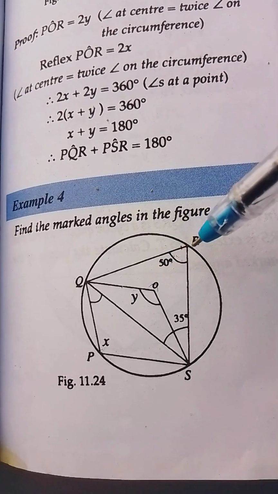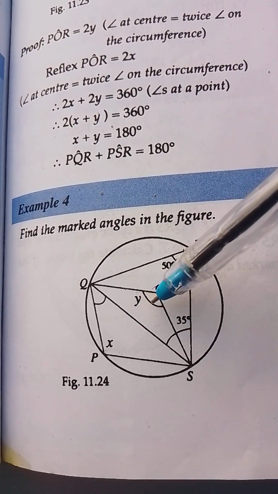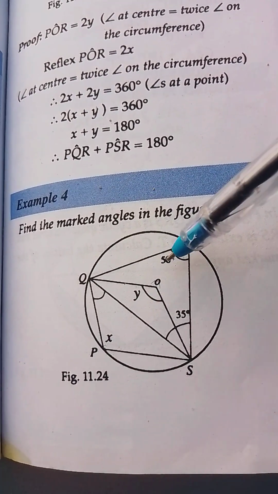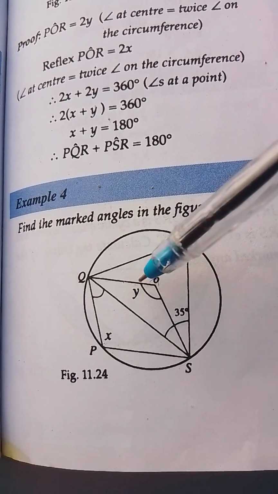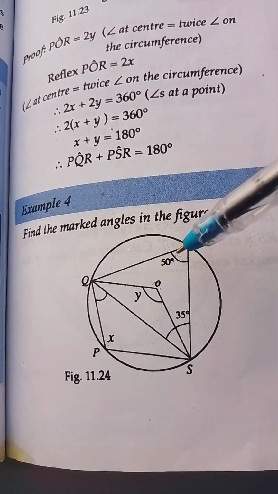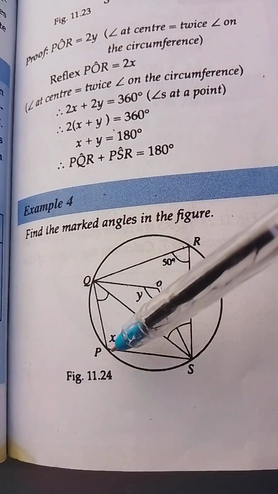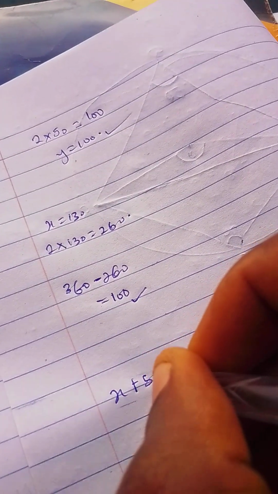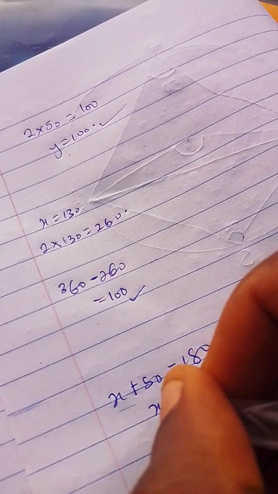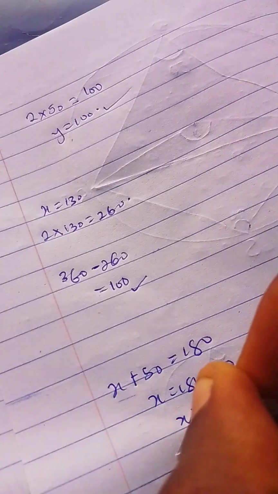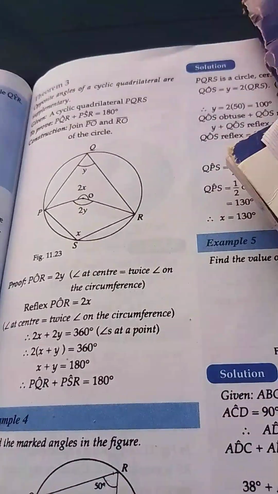Either use the circle theorem that says the angle formed at the center is twice that which is formed at the circumference, which means 2 times 50 will give us 100. Or you go through the cyclic quadrilateral opposite angles. That's this plus this. X plus 50 is supposed to give us 180. So that means x equals 180 minus 50. X equals 130. Do you get that now?